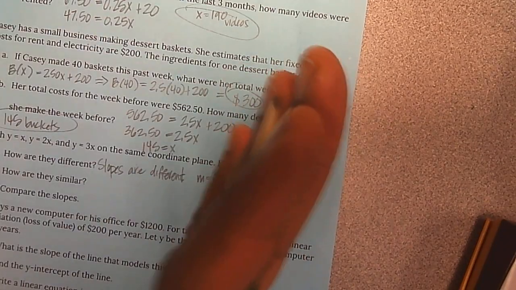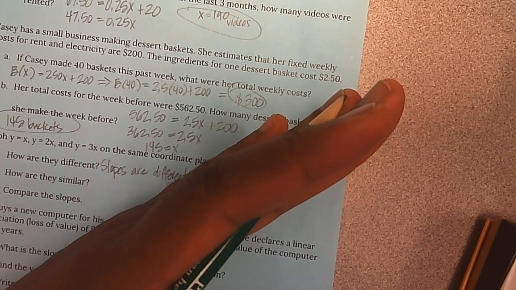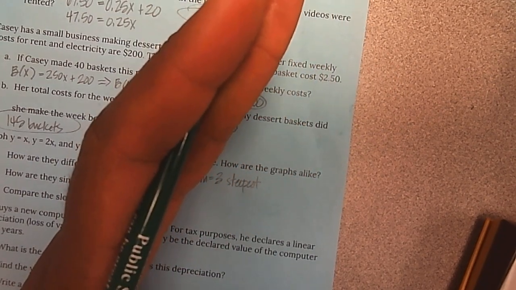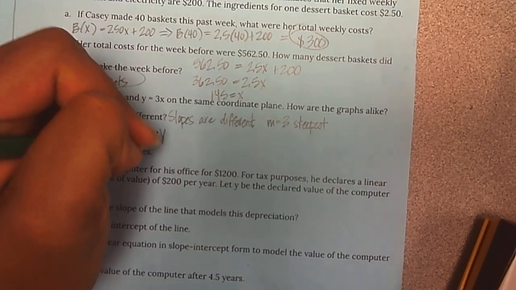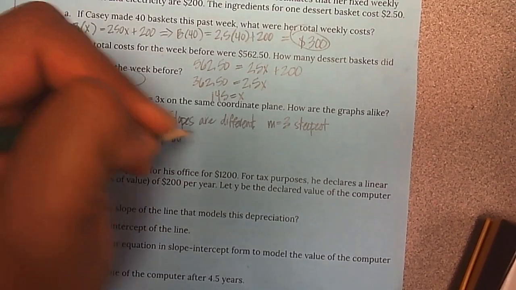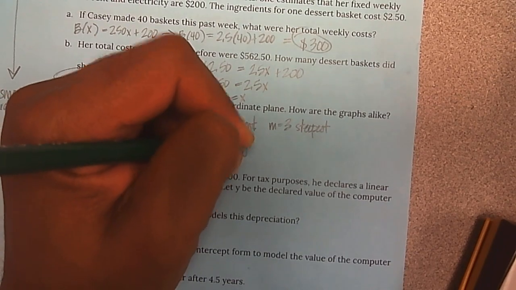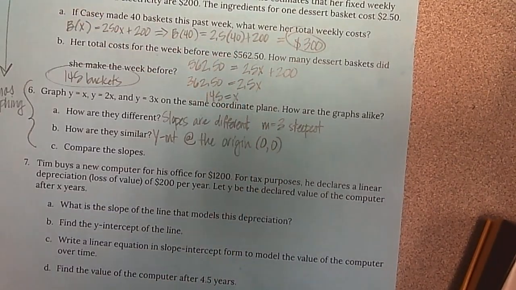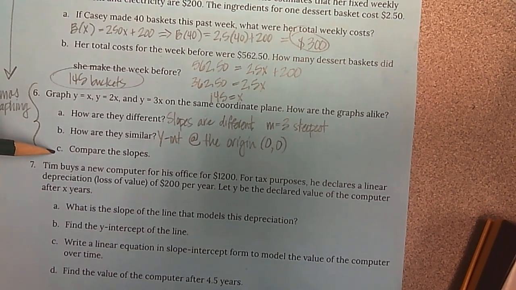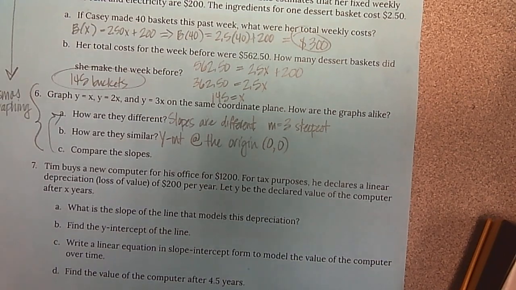So the larger number, the quicker. So y equals x is like that. And then if you double it, and then if you triple it. So you'll see it on this one. How are they similar? Y-intercepts at the origin. All of them cross at 0, 0. Compare the slopes. Well, we just did. So that kind of goes into that one.